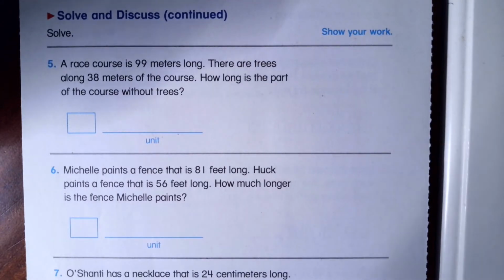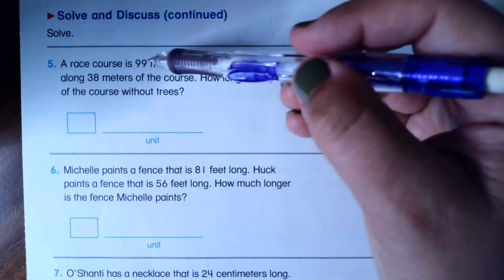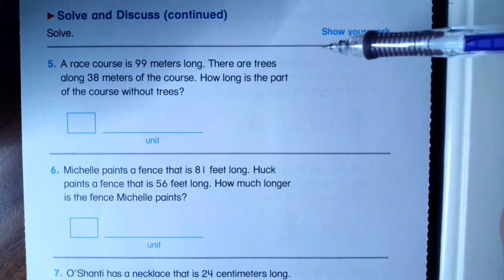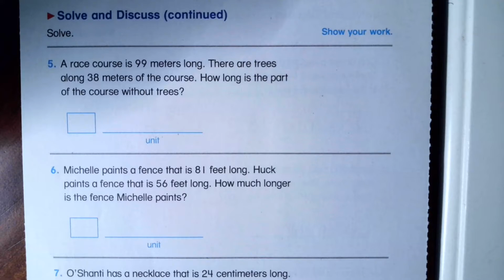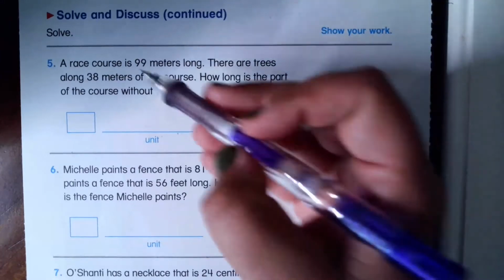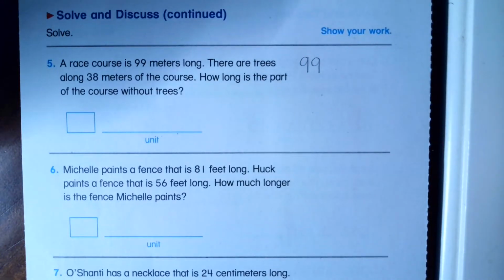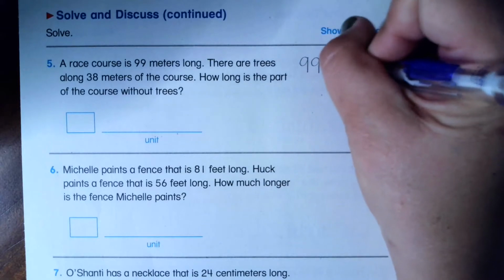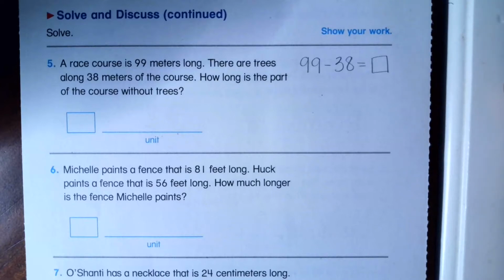A race course is 99 meters long. There are trees along 38 meters of the course. How long is part of the course without trees? So for this one, we know that there's a race course, right? And we know that part of it has trees and part of it doesn't. So that tells us that we will be looking for a partner, because we know that 99 is the total length of the course, and that 38 of the meters of the course has trees, and we're trying to figure out how many does not have trees.